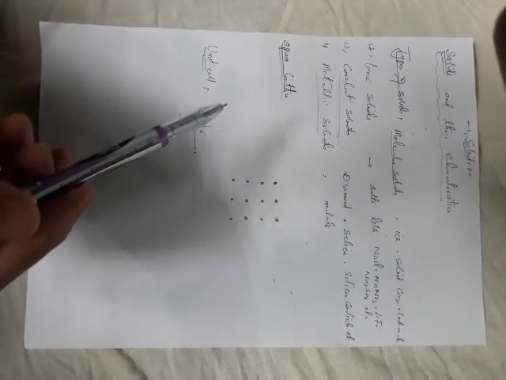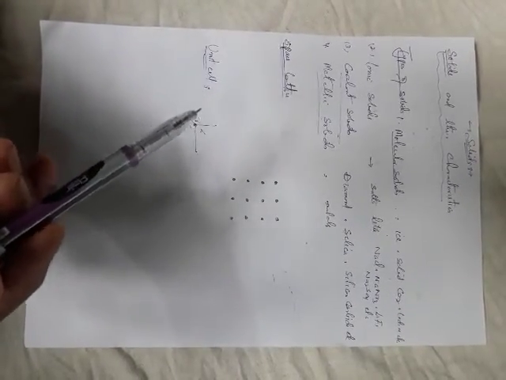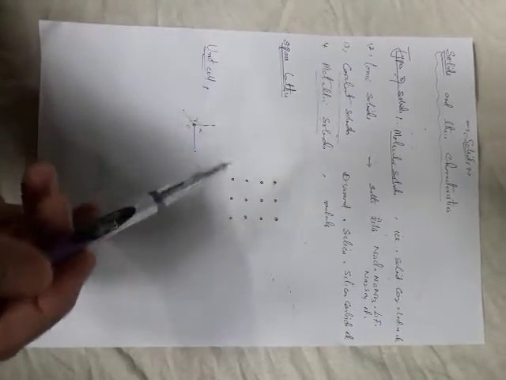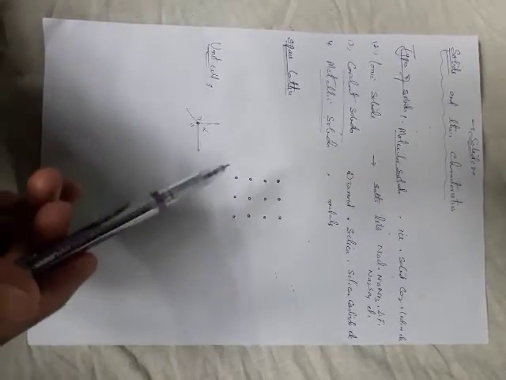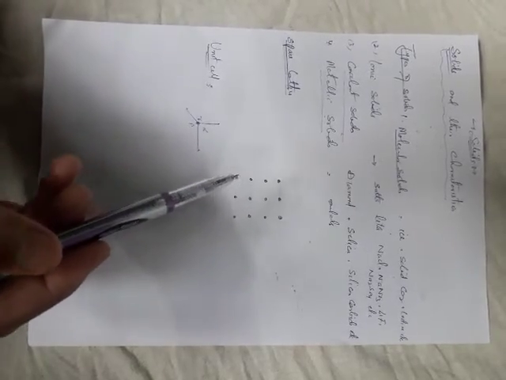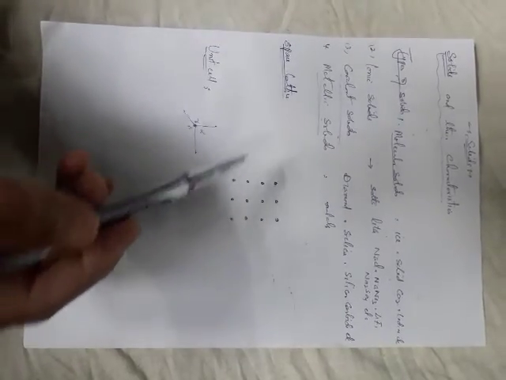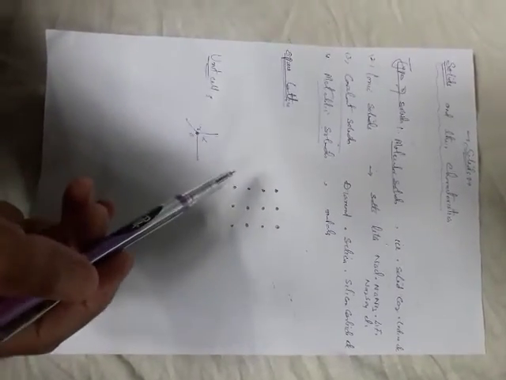Then we have another term, that is space lattice. Crystalline solids have a definite orderly arrangement of the constituent particles in a three-dimensional pattern. The positions of these particles, which may be atoms, ions, or molecules in a crystal, relative to one another, are usually shown by means of points. But the arrangement of an infinite set of these points is called the space lattice.